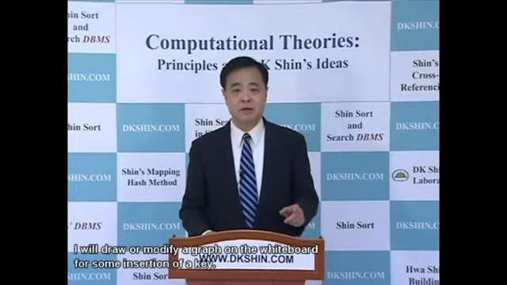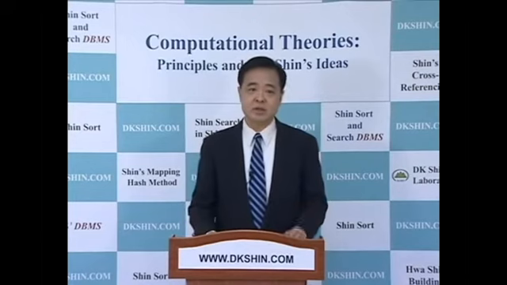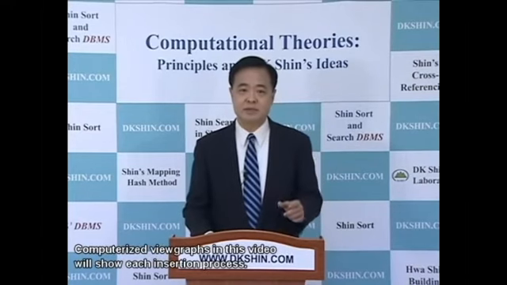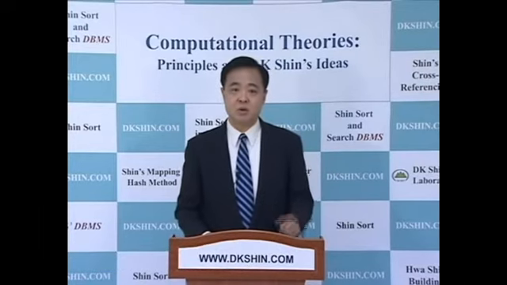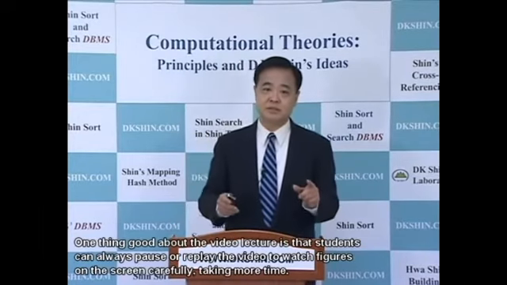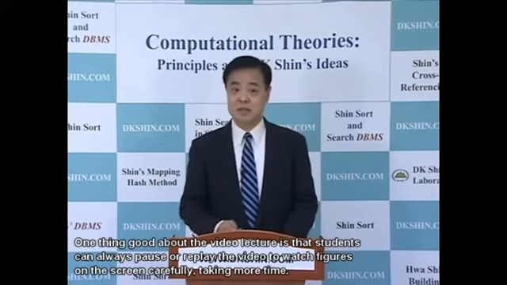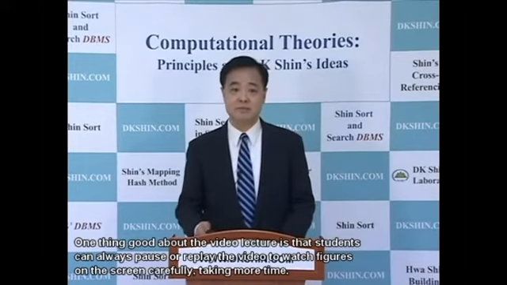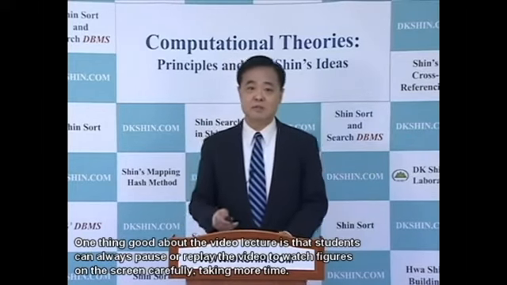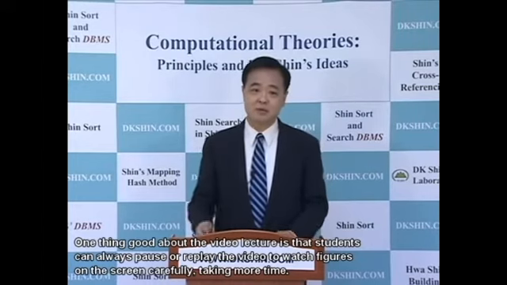While my sorting method sorts these 9 keys, we'll understand how my method is defined and programmed. I'll draw or modify a graph on the whiteboard with some insertion of a key. Computerized view graphs in this video will show you each insertion process. One thing good about the video lecture is that students can always pause or replay the video to watch figures on the screen carefully, taking more time. I hope my students will do that for better understanding.